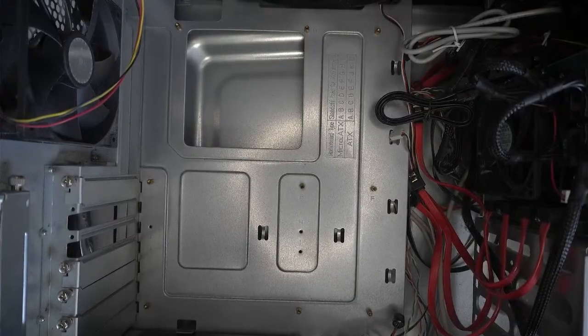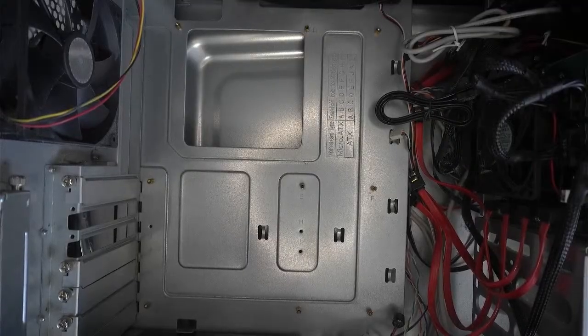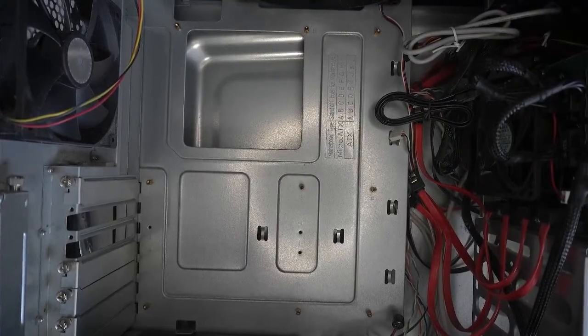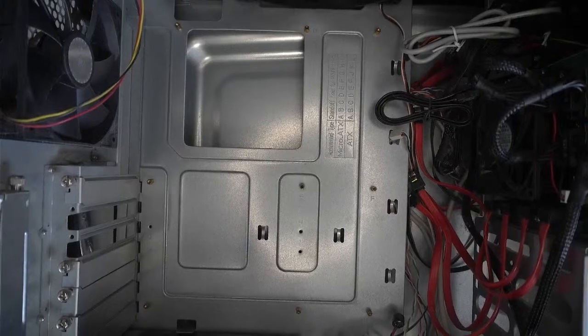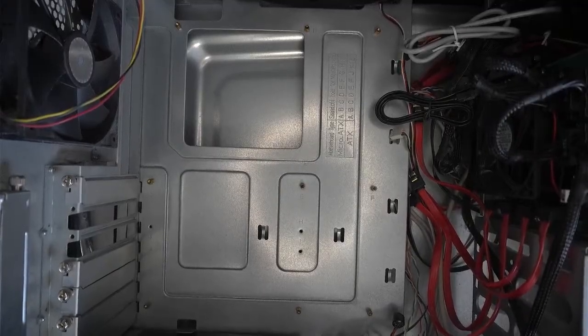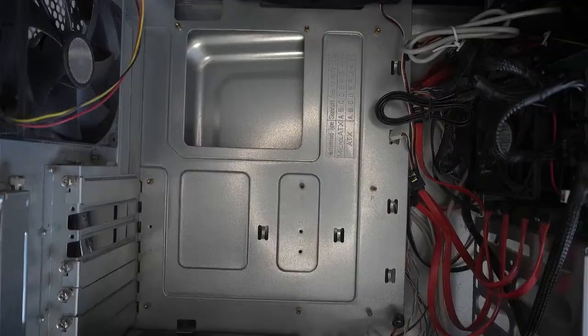I'll take a quick break. I'll go check where the screws should be. I'll get myself something to drink. And then we will be continuing in a few moments. Only a couple minutes. Until then.